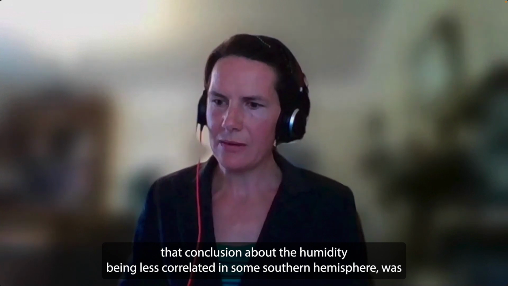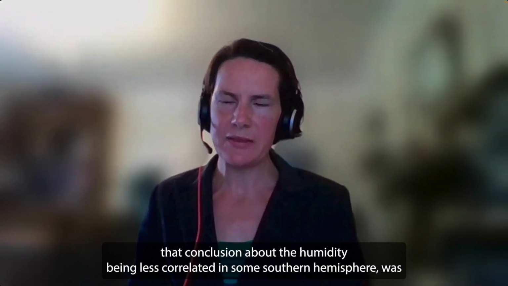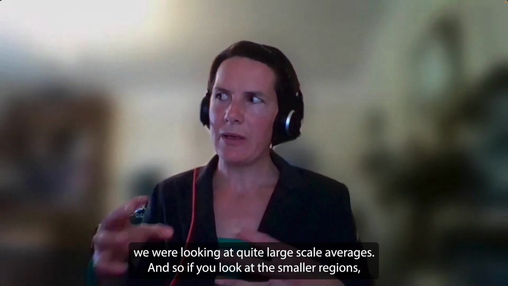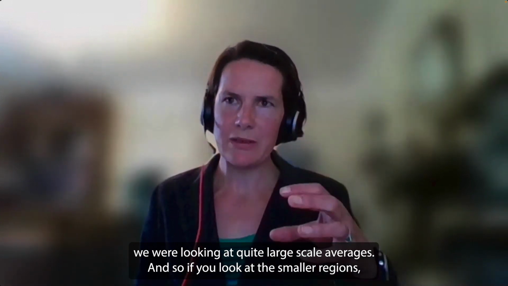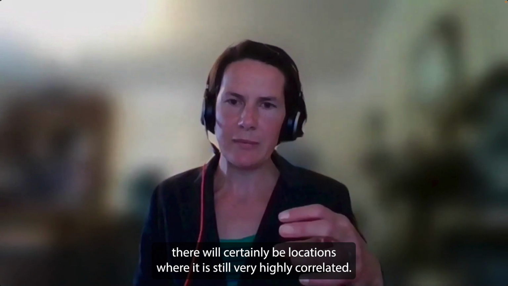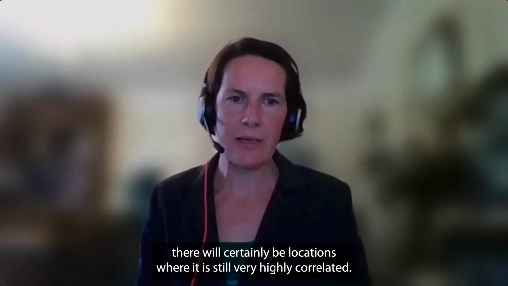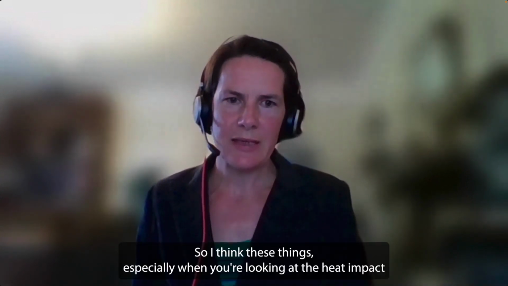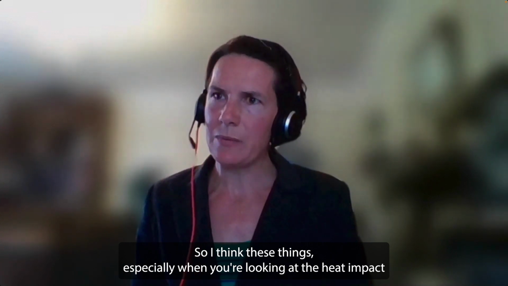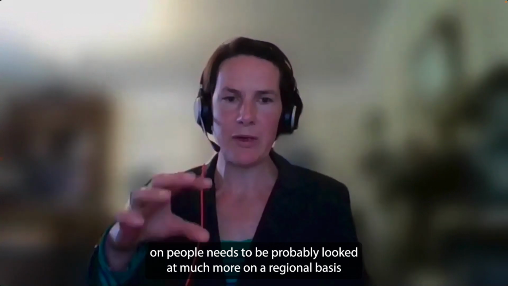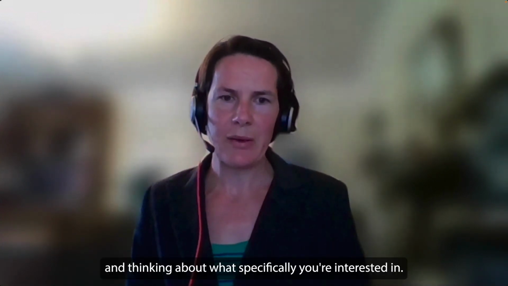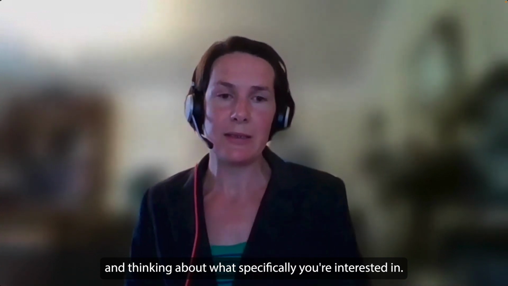I think that conclusion about the humidity being less correlated in some southern hemisphere was, we were looking at quite large scale averages, and so if you look at the smaller regions, there will certainly be locations where it is still very highly correlated. So I think these things, especially when you're looking at the heat impact on people, need to be looked at much more on a regional basis, and thinking about what specifically you're interested in.